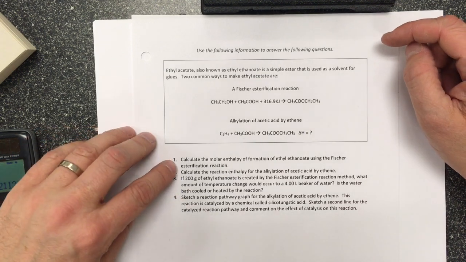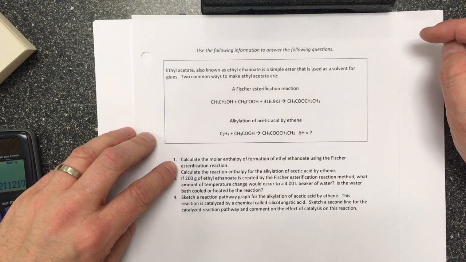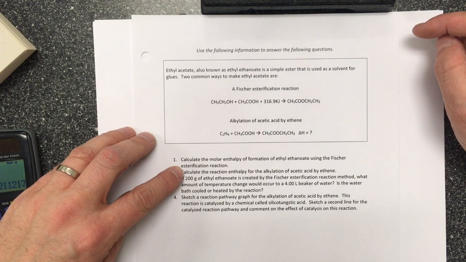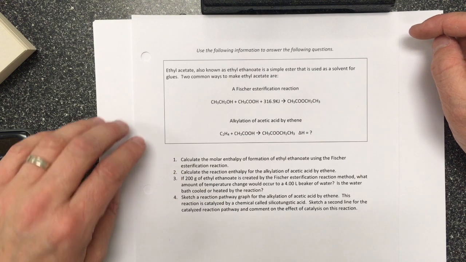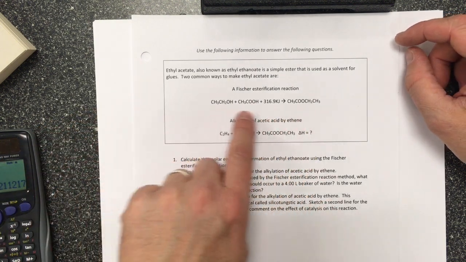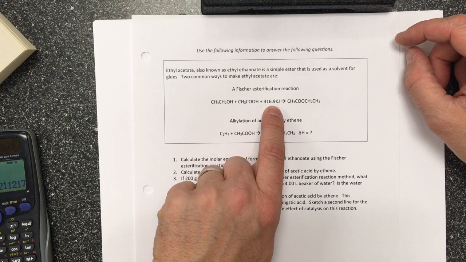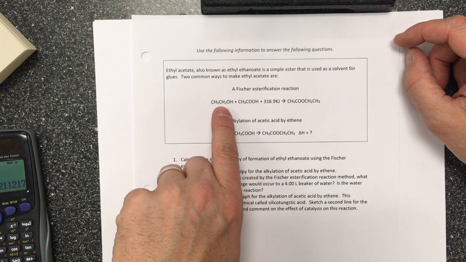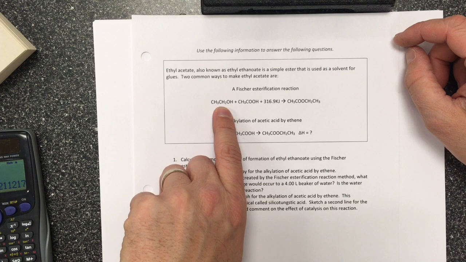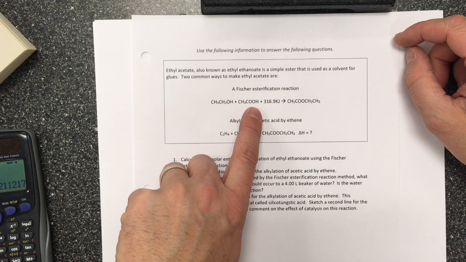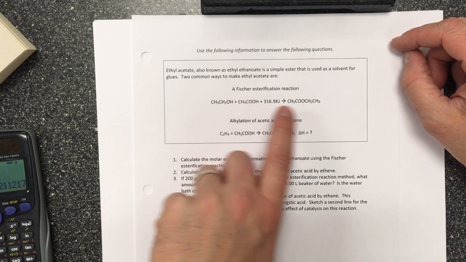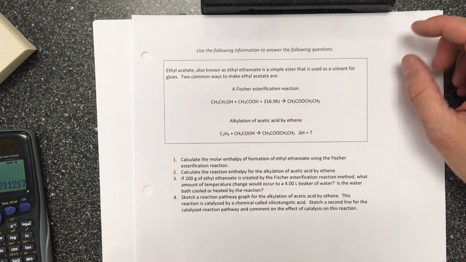So the first question is to calculate the molar enthalpy of formation of ethyl ethanoate using the Fischer esterification reaction. In this reaction, they've given us the reaction enthalpy. I can find this enthalpy of formation in the data booklet and this enthalpy of formation in the data booklet, so then I can calculate this.